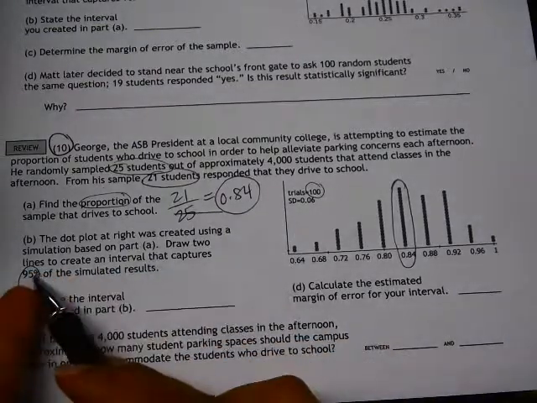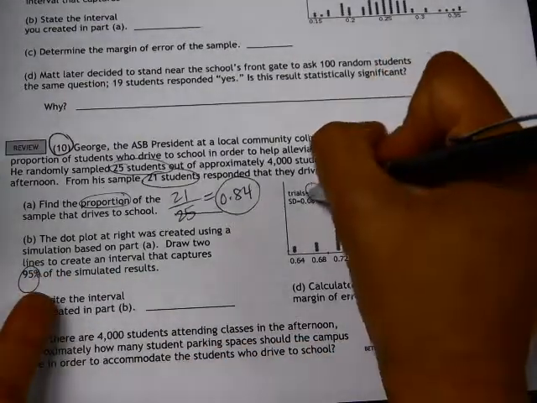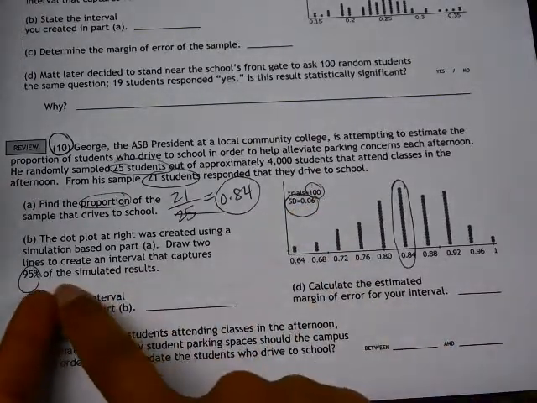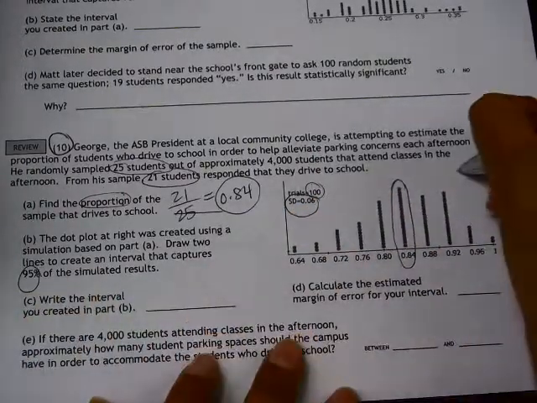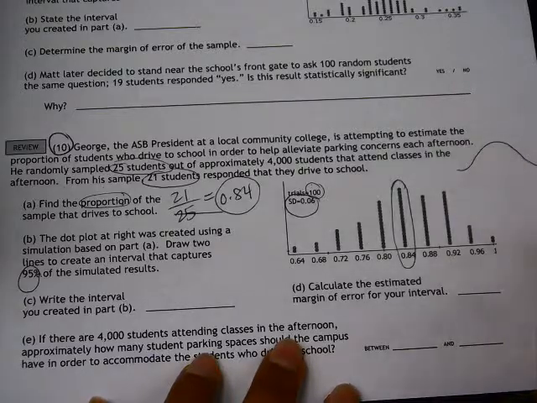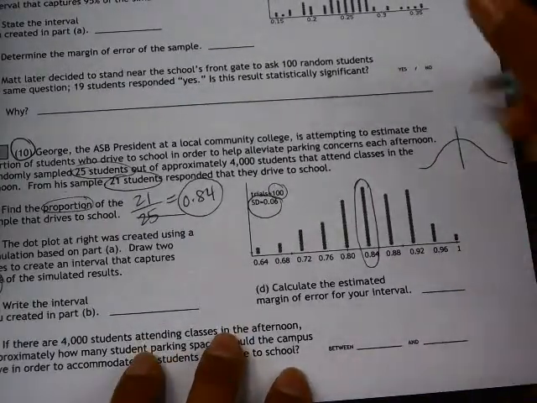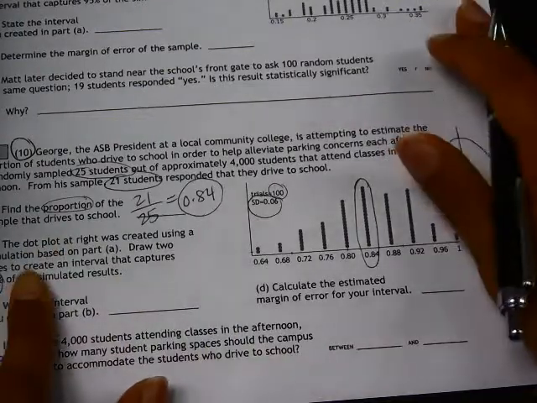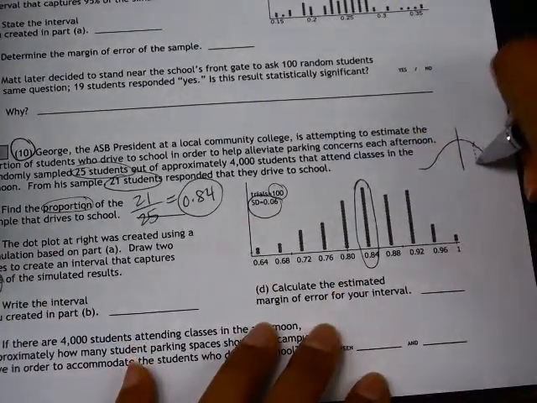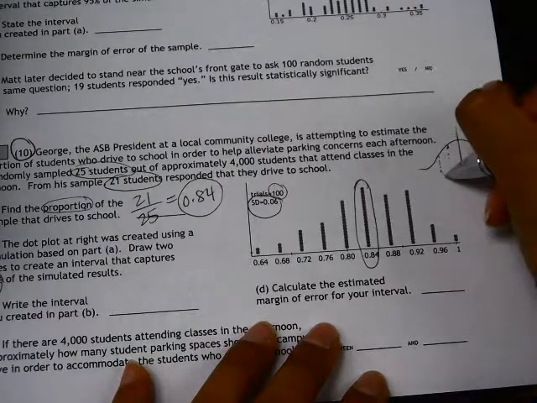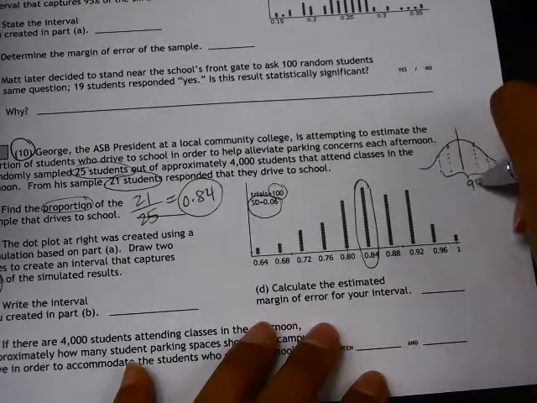So the idea behind this is that if you're given the standard deviation and you're trying to capture 95% of the results, the empirical rule tells us that if this is the mean, 95% of the data should lie within 2 standard deviations of the mean. So this represents 95% of the data.